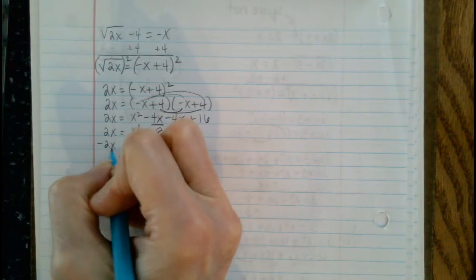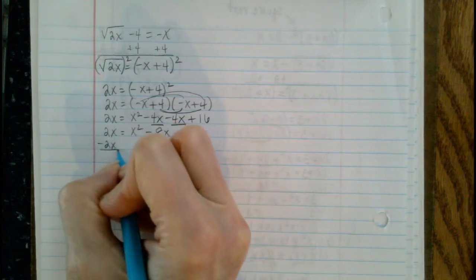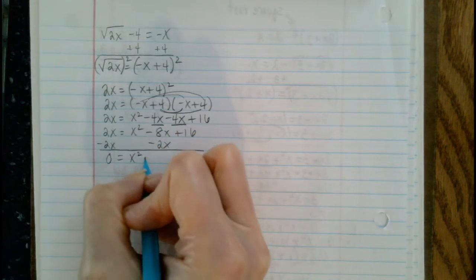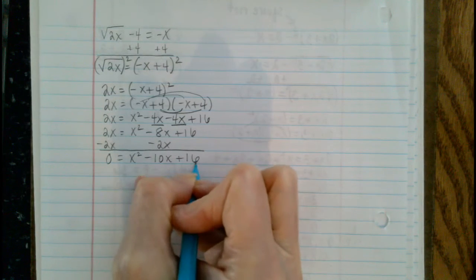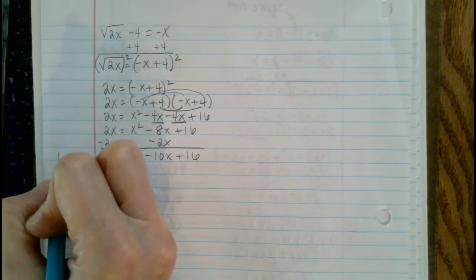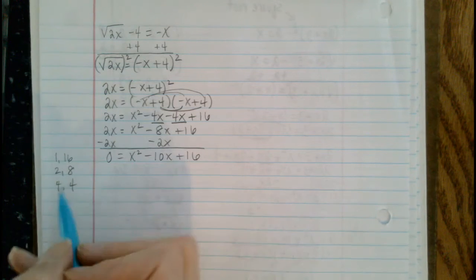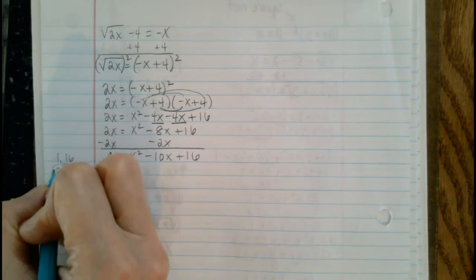And we're going to have to solve here, so let's move this 2x over the other side by subtracting. We want the equation set equal to 0, and then we're going to have to factor. By the way, you could use the quadratic formula, but the factors of 16 are 1 times 16, 2 times 8, and 4 times 4. And we can ask ourselves, are there any factors that combine to be 10? Combine means either add or subtract to be 10. And it is 2 and 8. In fact, it's negative 2 plus negative 8.